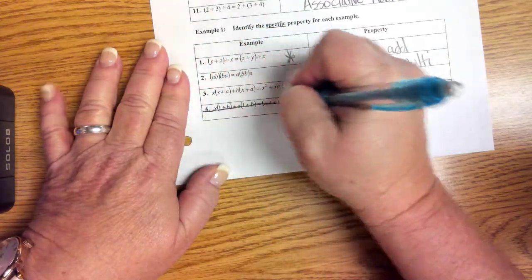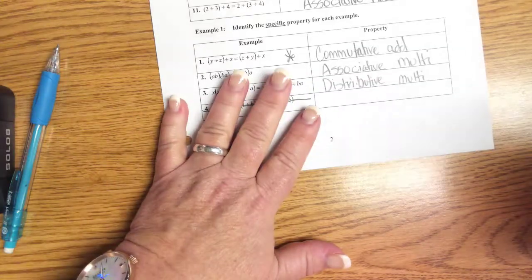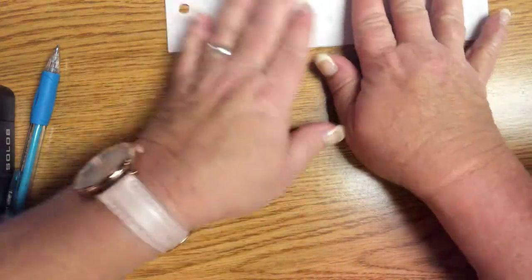That one's just too rough. It's distributive property, but don't worry about it. Okay, that's like craziness.